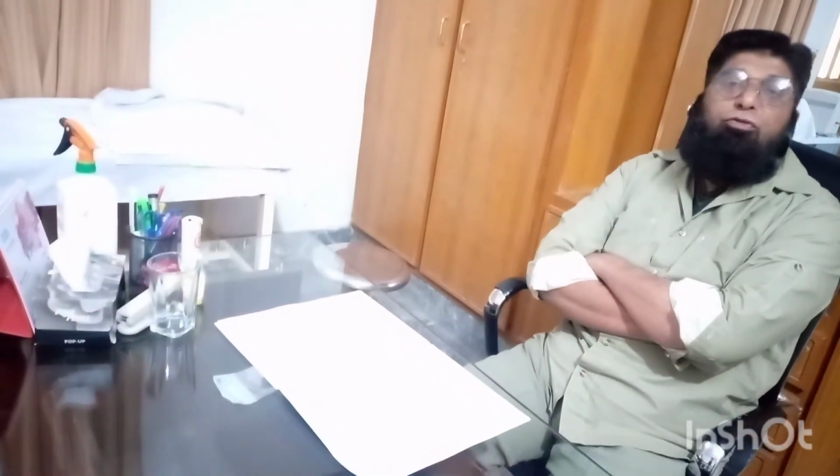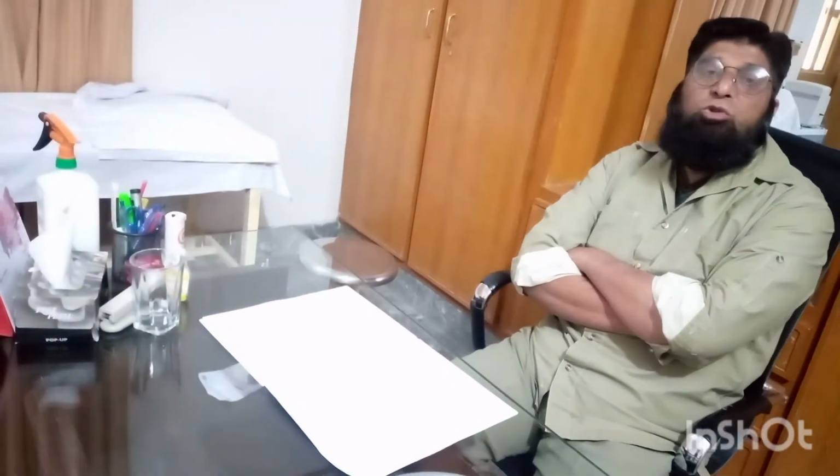Clostridium tetani bacteria, Staph aureus bacteria, and different strains of E. coli bacteria. Okay? Now students, we move towards urinary tract infections. Most common bacteria causing urinary tract infections are E. coli bacteria, Pseudomonas bacteria, and Staph aureus bacteria.